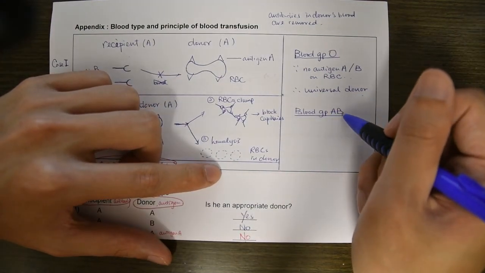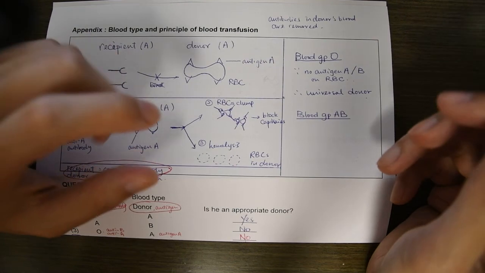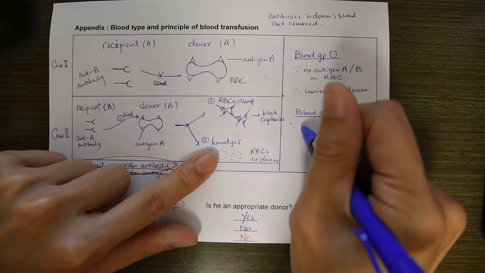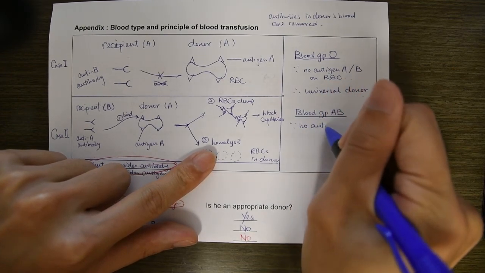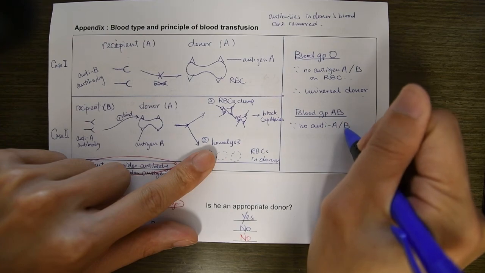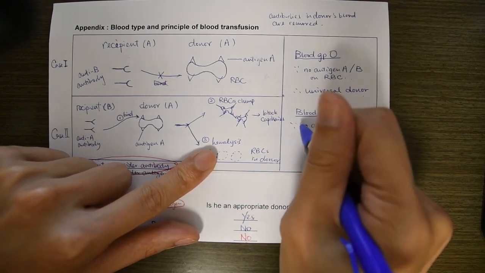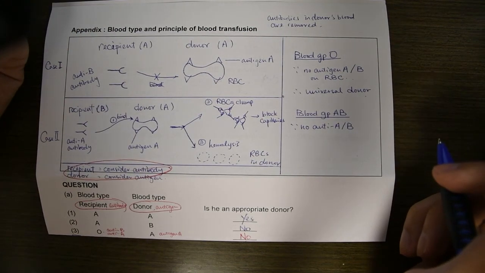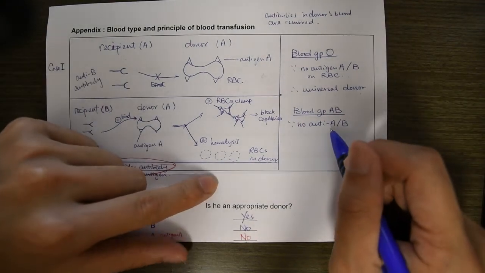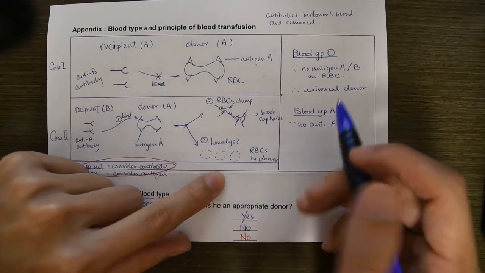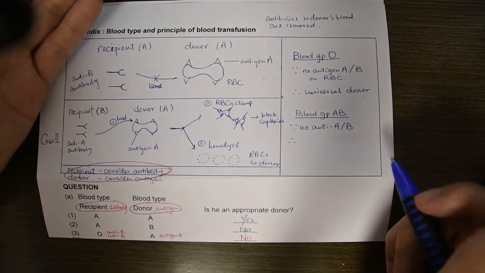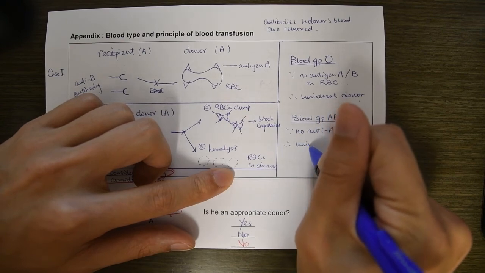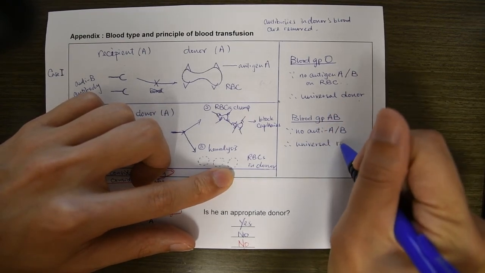Well, blood group AB is in reverse. It seems to be selfish because if you think carefully, this property of blood group AB is that it doesn't contain any anti-A or anti-B antibody. So therefore, no matter what kind of red blood cell is donated into their blood, they won't have any immune response. So therefore, they can receive blood of any blood type. So therefore, we call them universal recipients.